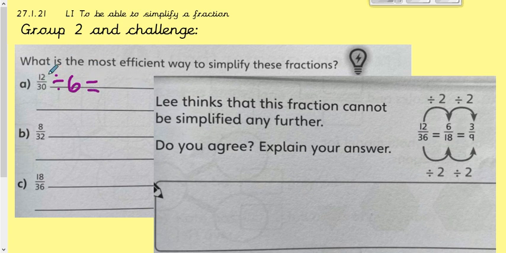So let's just try it out. 12 divided by 6 is 2. 30 divided by 6 is 5. And we know that's our simplest form because we cannot divide it any further. This one would be divided by 8, because I've spotted straight away that 8 is in the 8 times table and 32 is in the 8 times table. 8 divided by 8 is 1, 32 divided by 8 is 4. So that in its simplest form is 1/4.